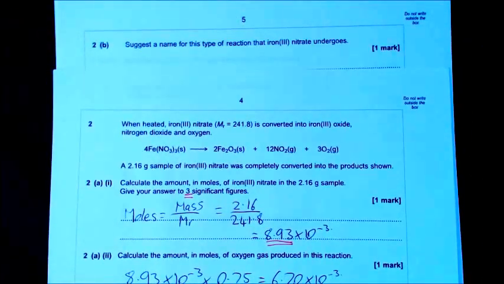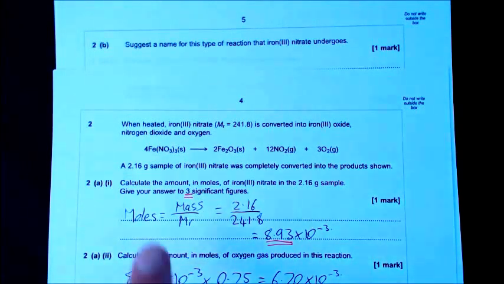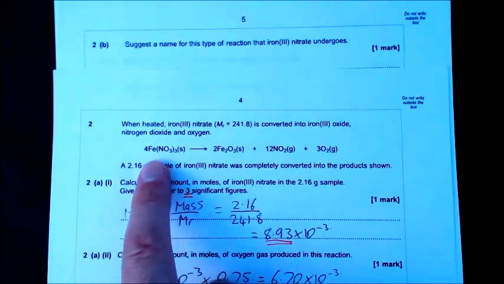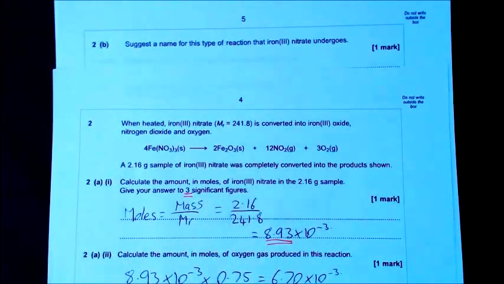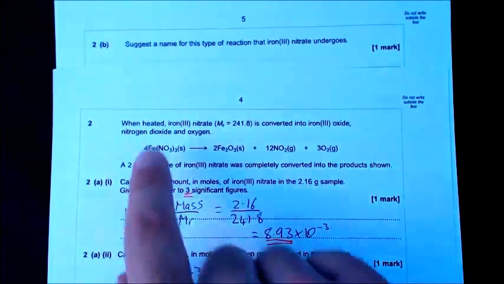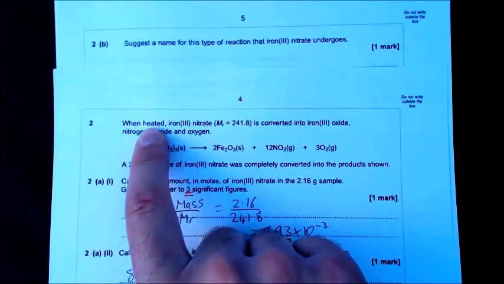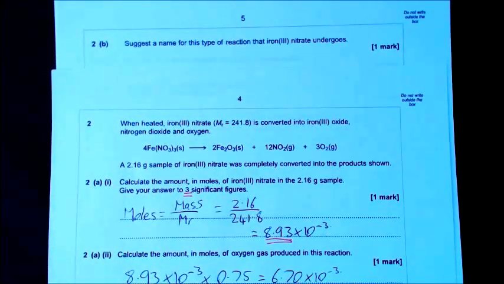So you can see here that the equation shows iron nitrate, and it's not reacting with anything, but it is forming 3 products. Now, when you see that, that's a classic sign of decomposition. And because we're producing a gas, this will be thermal decomposition, and it's heated, so it tells us. So this is effectively thermal decomposition.